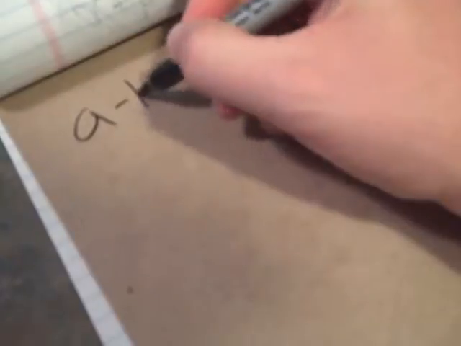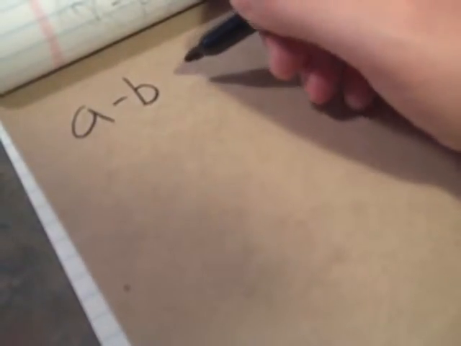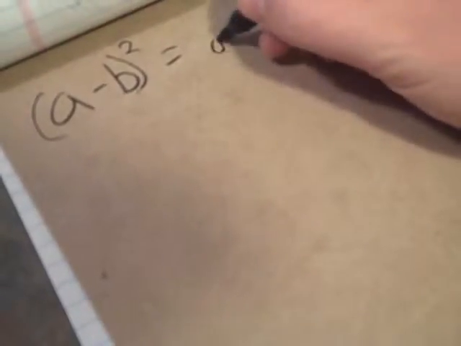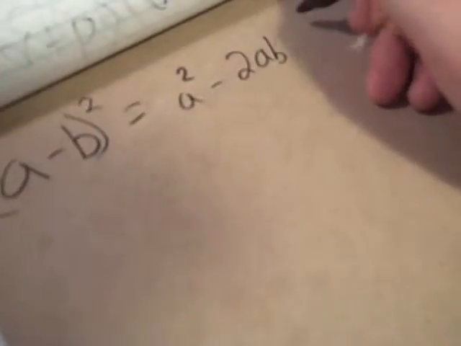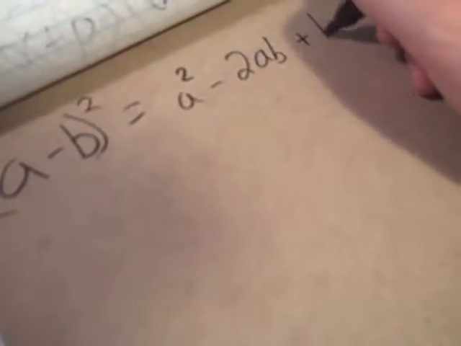So let's do a minus b squared. Just remember that that goes the other direction. It's going to be a squared minus 2ab plus b squared.